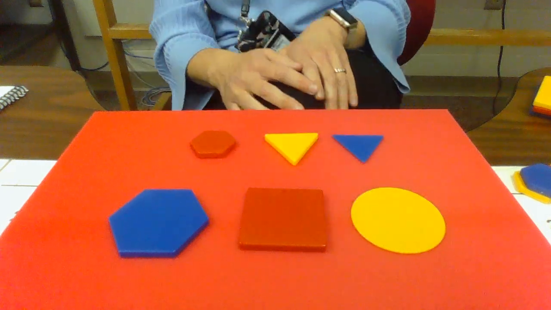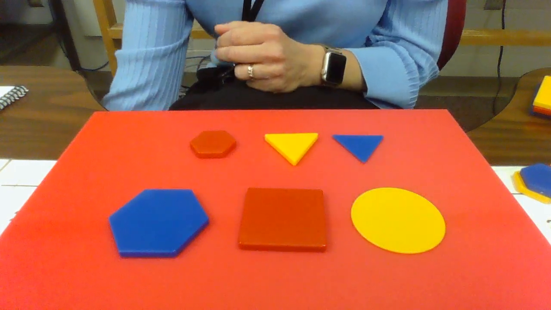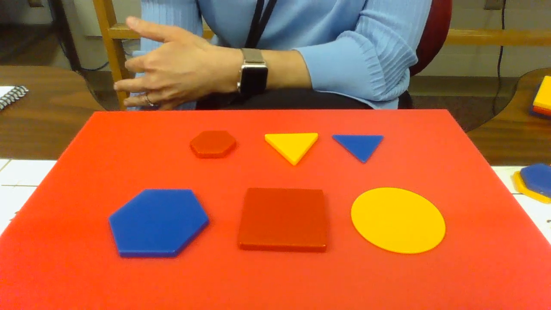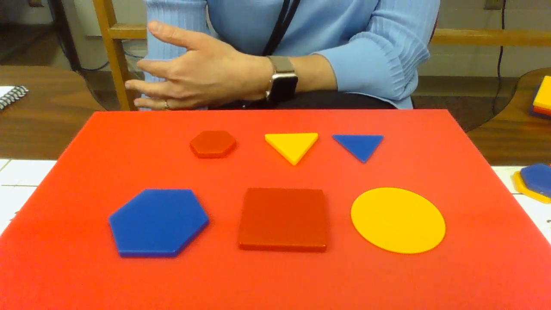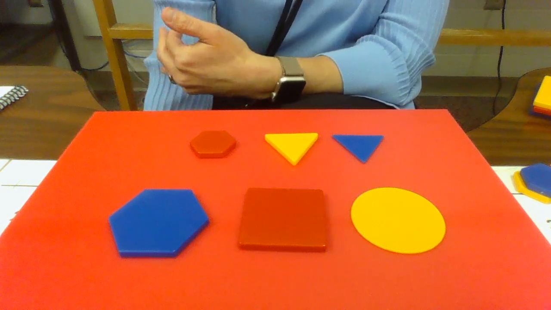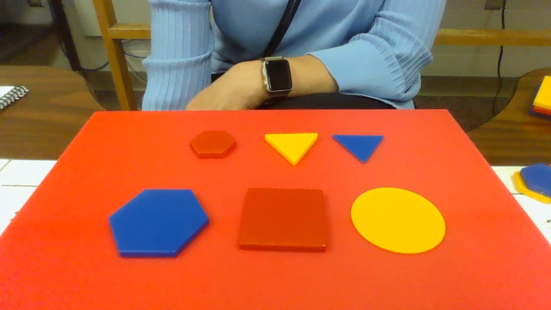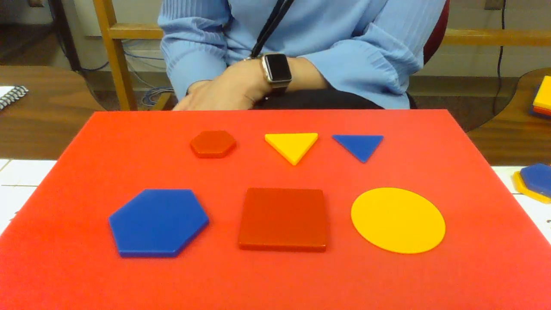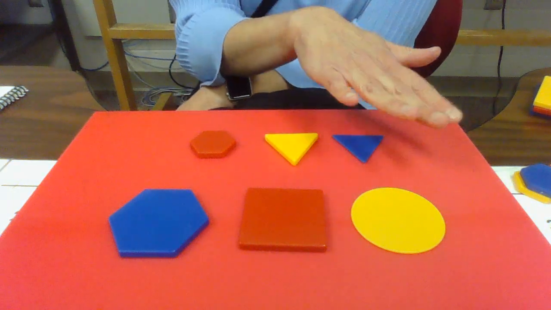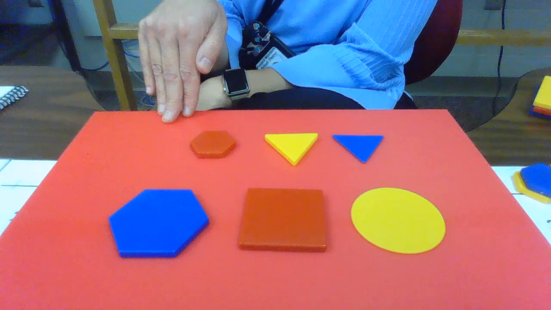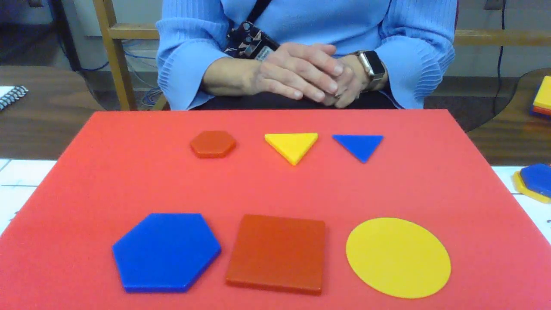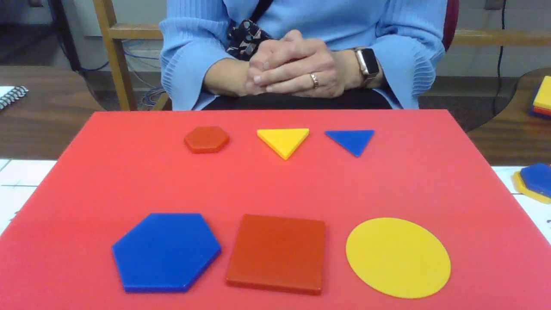So what we're going to do now is we are going to be sorting them. So remember, when we talk about sorting, sorting means that we are going to group them or put them in groups according to how they are the same. So remember, we could be having more than one group here. So let's just take a look at what I have. How I have these set up, I already have them in groups. This is a big group. This is a little group.